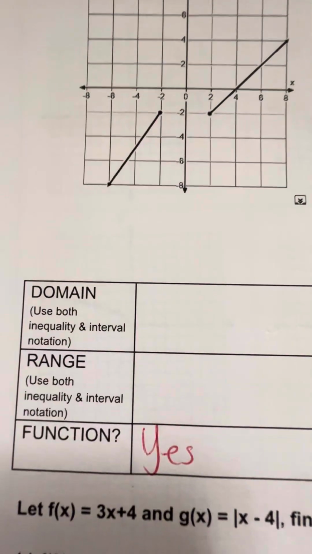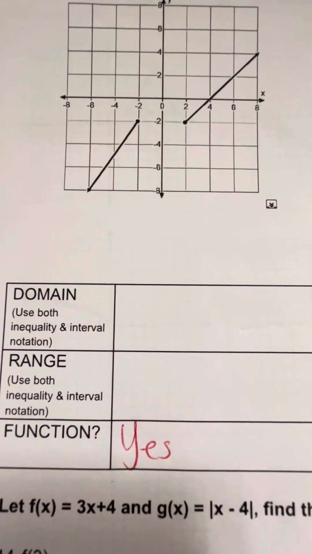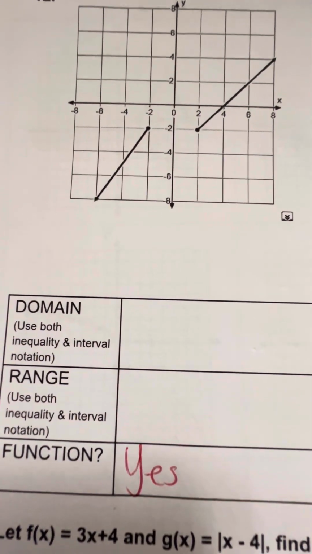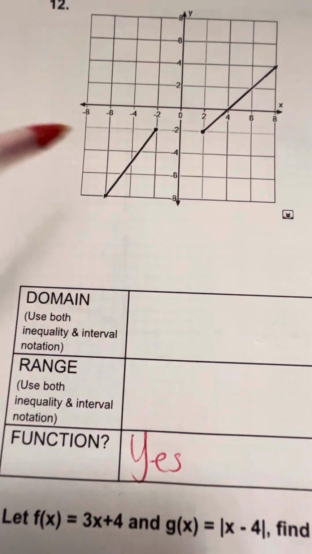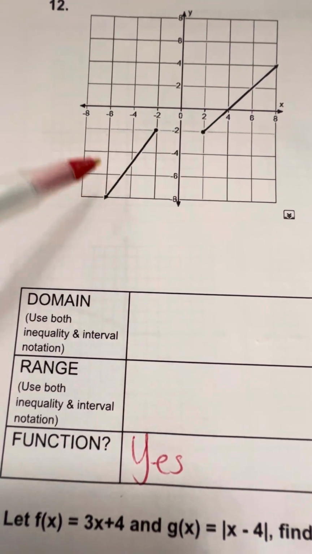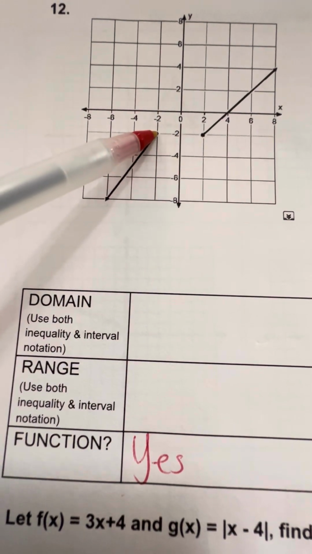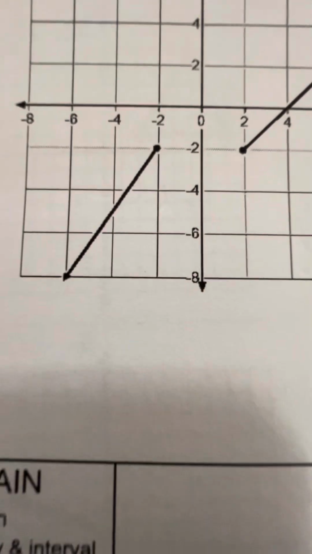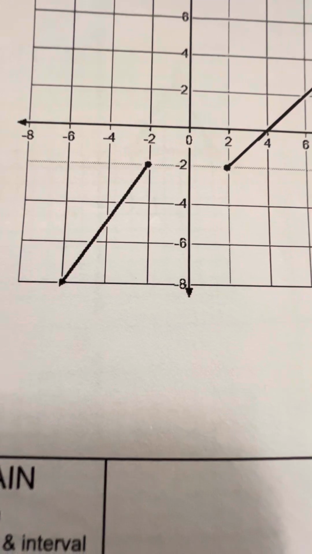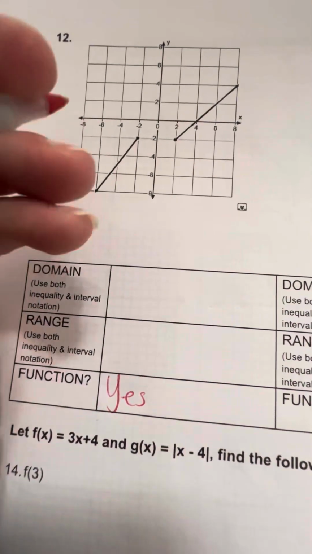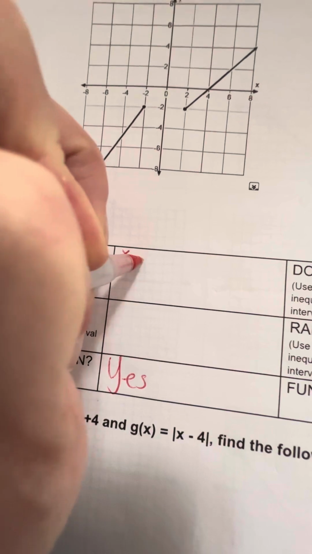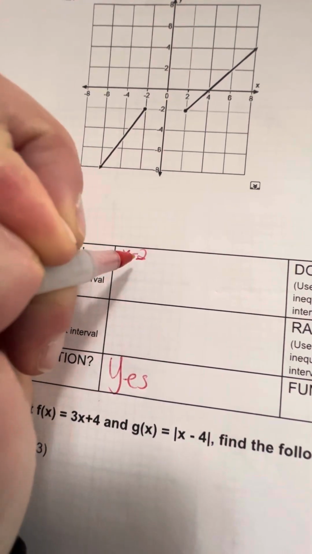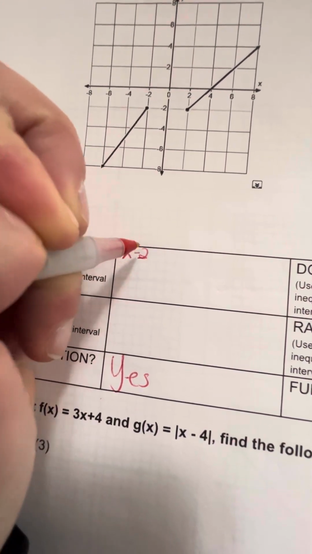Now we're going to talk about the domains and the ranges. The domains are the x coordinates on this problem. So we look at left to right, or least to greatest in this case, of where it starts. Now we see that the x value stops at -2. It is a closed circle on -2, so that means it includes it. So if I'm writing this in an inequality statement, I would say that my x can be -2.